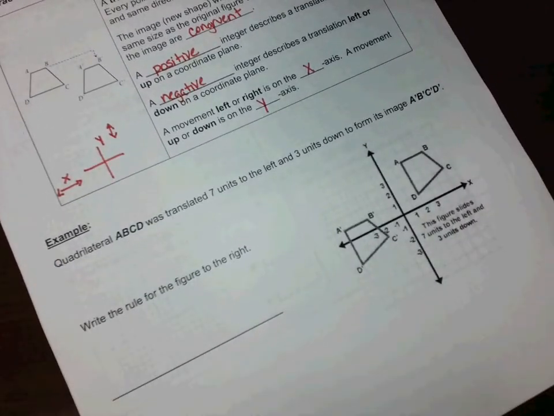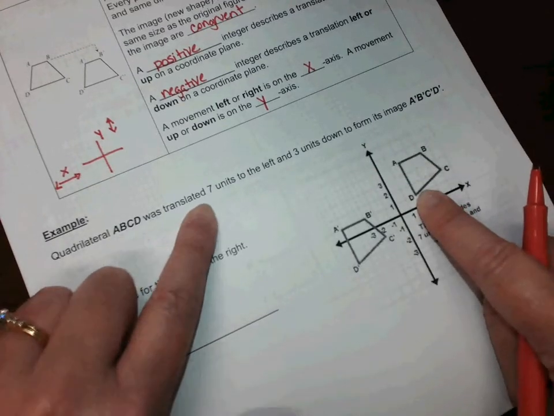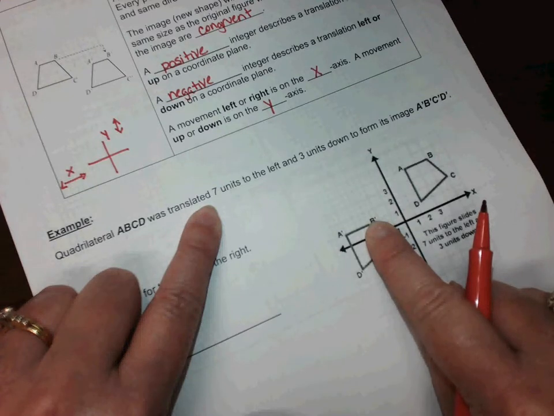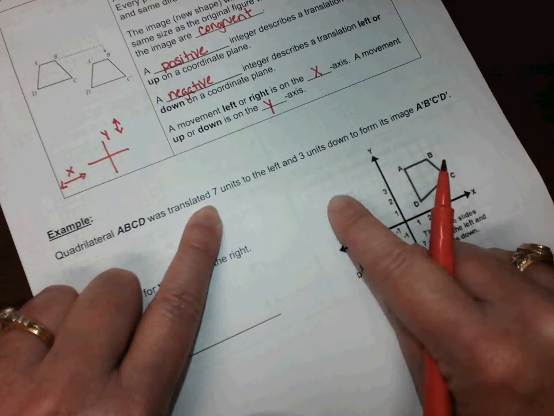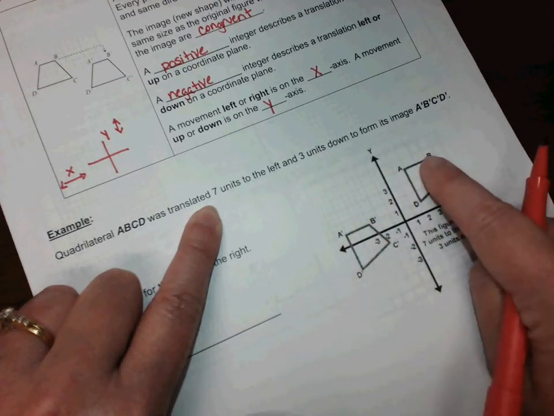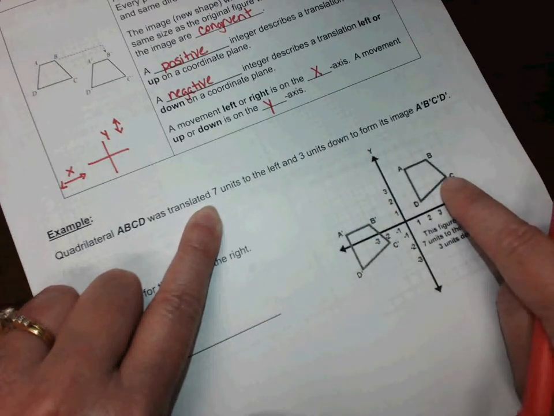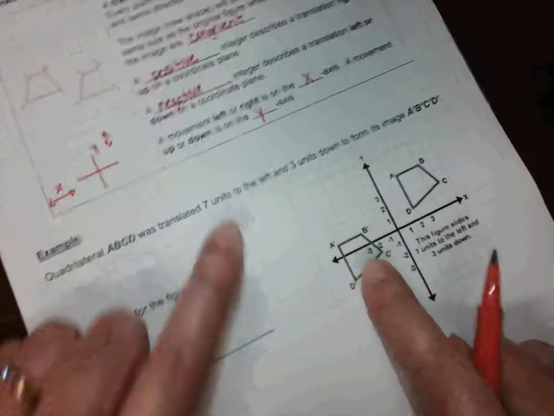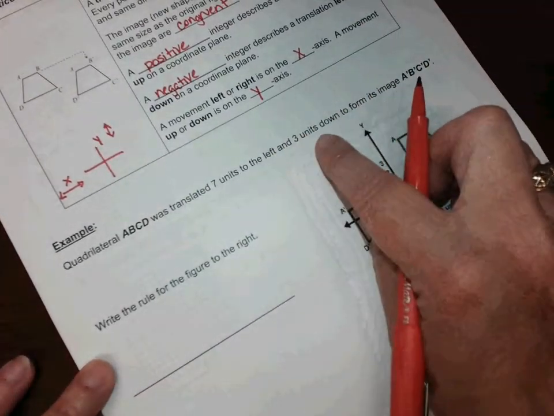So this example here tells us that quadrilateral ABCD is translated 7 units to the left and 3 units down to form its image. So if you look, every single point A is going 7 units to the left and 3 units down to get to A prime. B is going 7 units to the left and 3 units down. C is going 7 units to the left and 3 units down. Same thing here. All 4 points are going 7 units to the left and 3 units down.